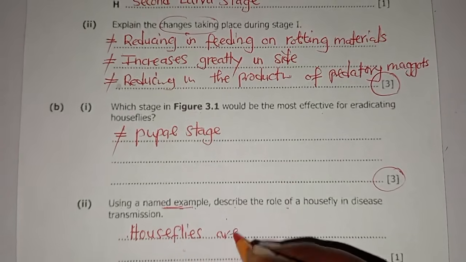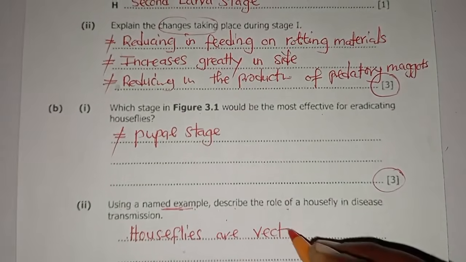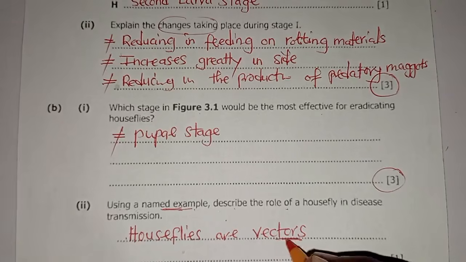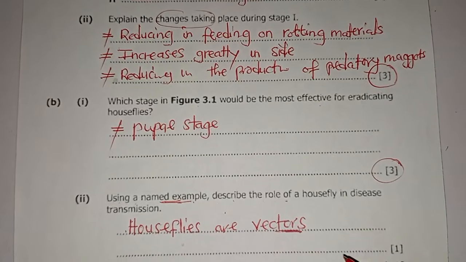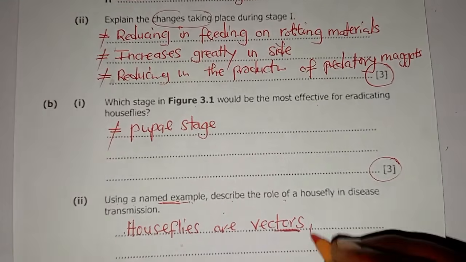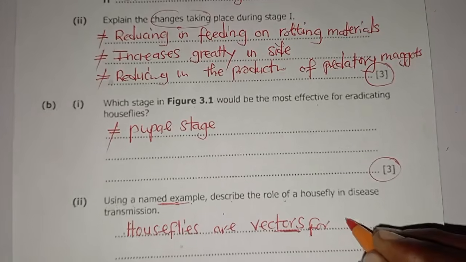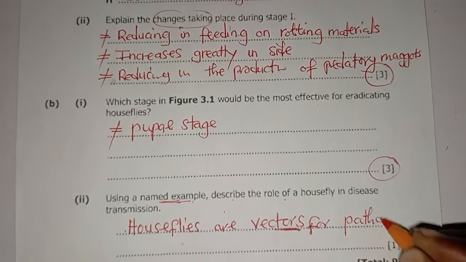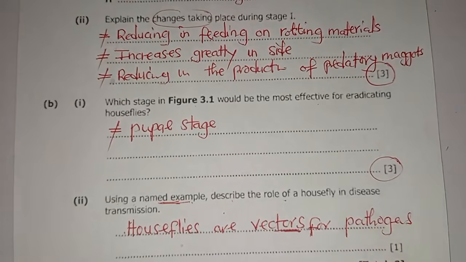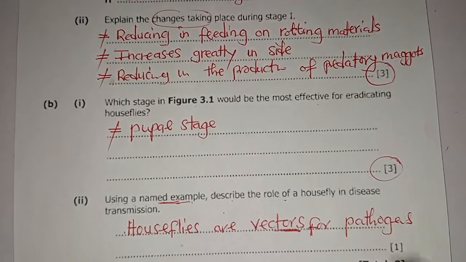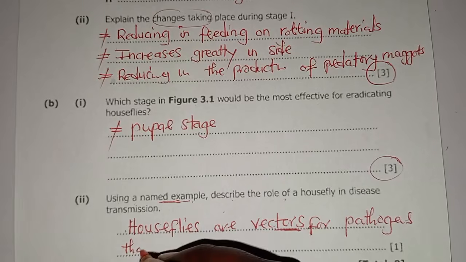House flies are vectors. So what do we mean when we say they are vectors? This means that they are vectors for what? Pathogens. Vectors for pathogens that cause what?